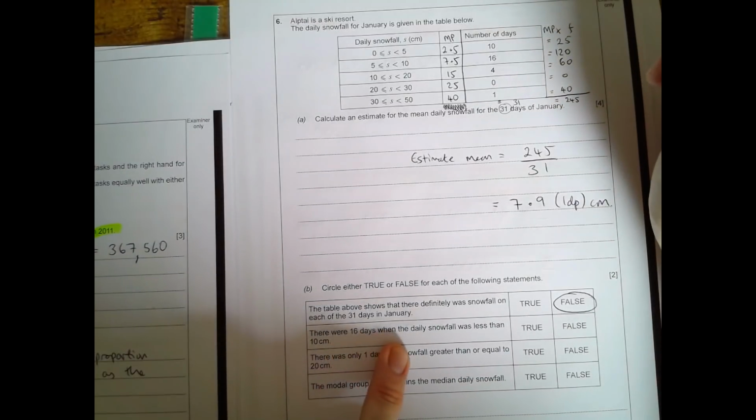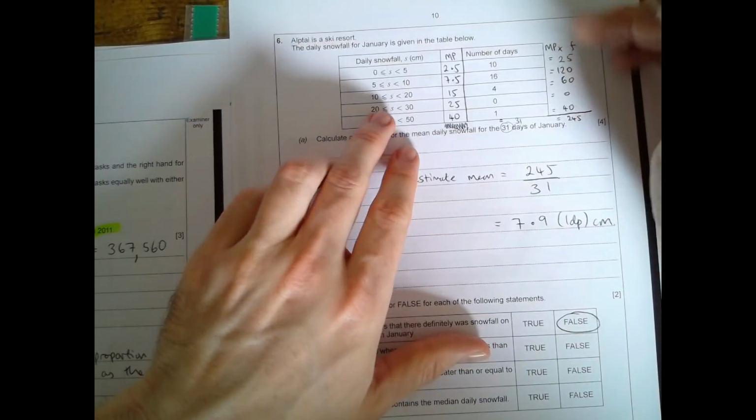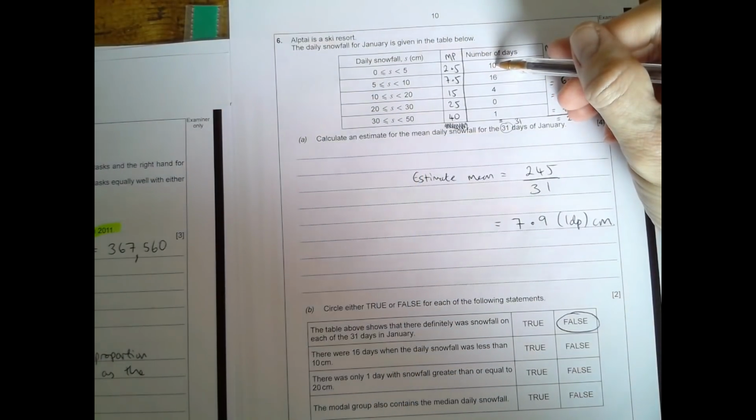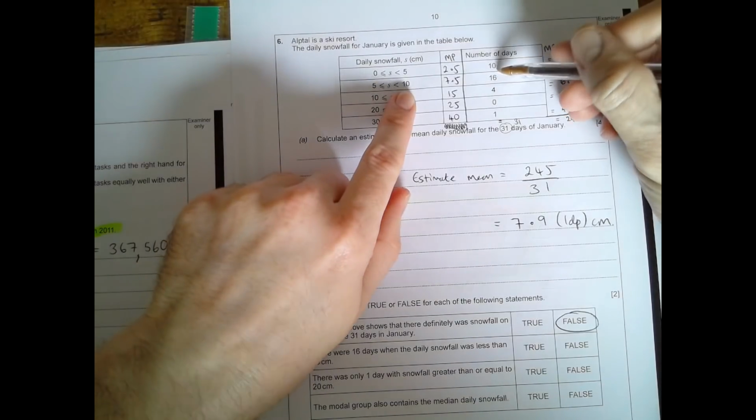There were 16 days when the snowfall was less than 10 centimetres. Well, there's 10 days there and 16 there that are less than 10, so 26. So yeah, that's false as well.